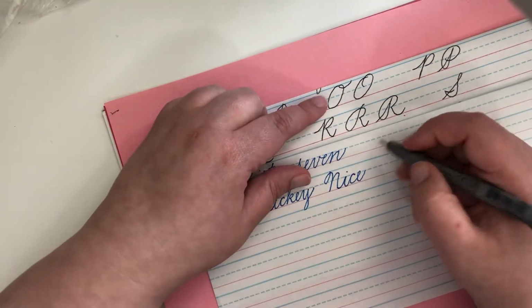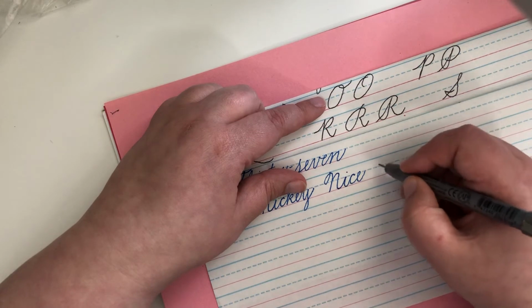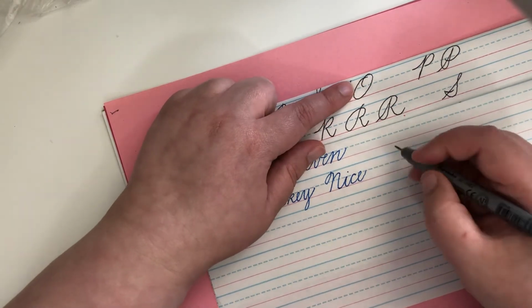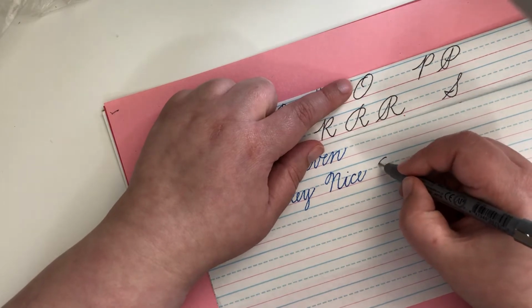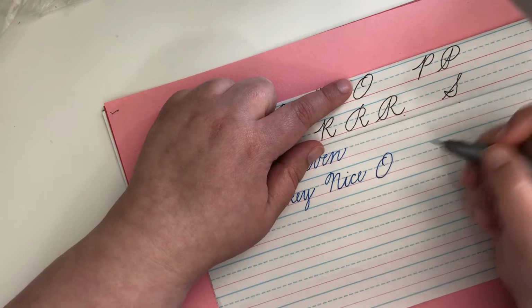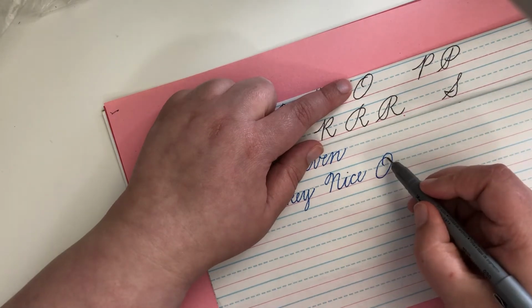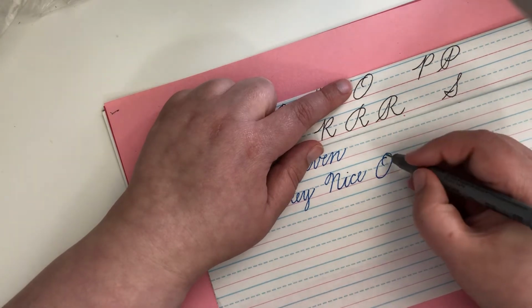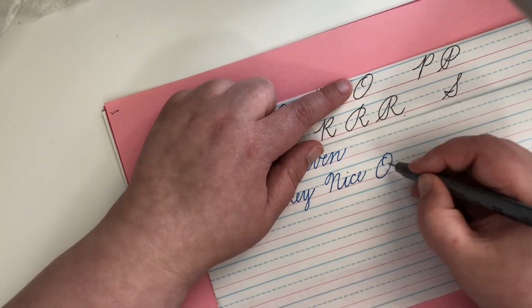The O, this is the Zaner-Blauser O. We have that little loop. You can simplify it a little bit and do this for your O. The trick when you do that is start below the top line, because that gives you this nice pretty cross right here.